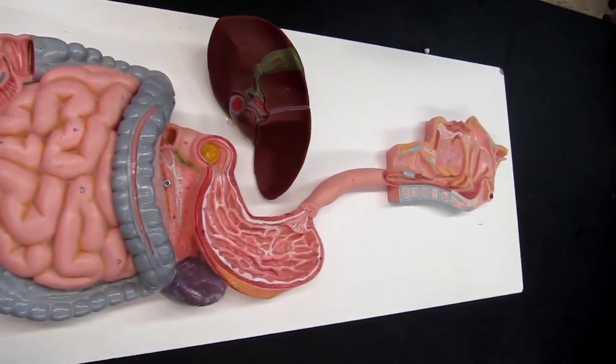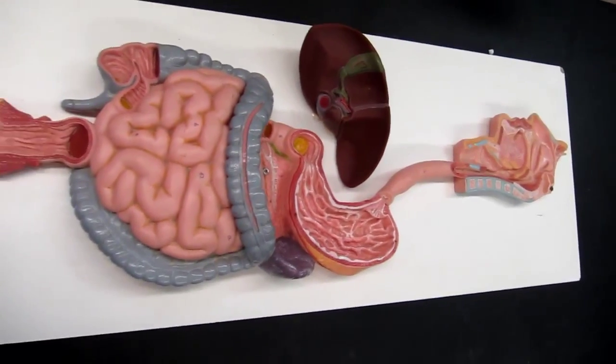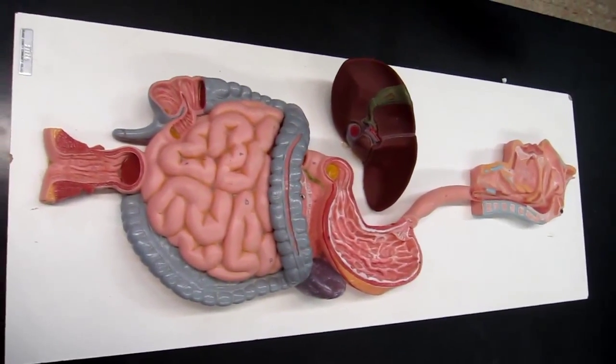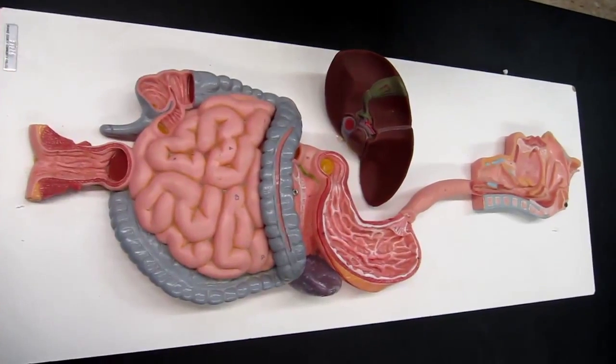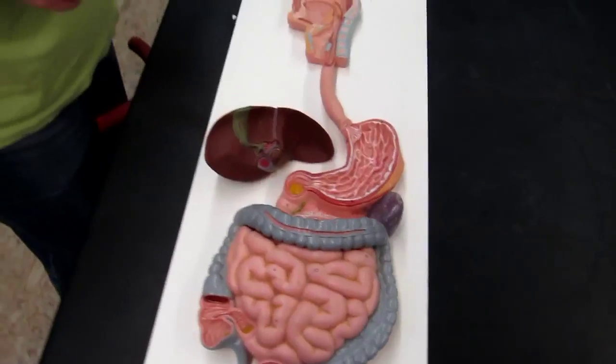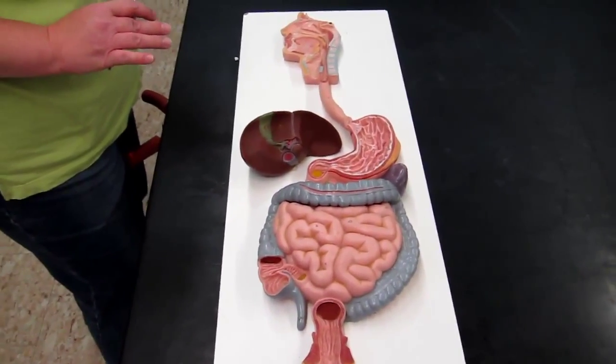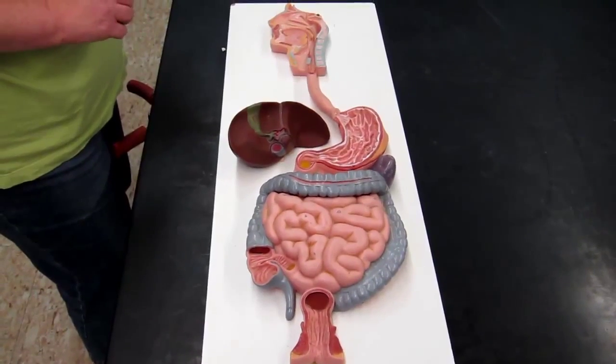Okay, so here we are with the model of the human digestive system. We're going to start and follow all of the different digestive processes so that we can see what's happening where and review as much of the anatomy as we can with this model as well.